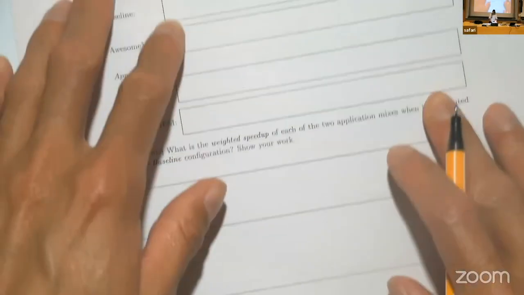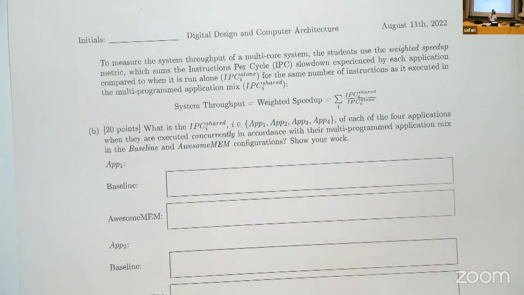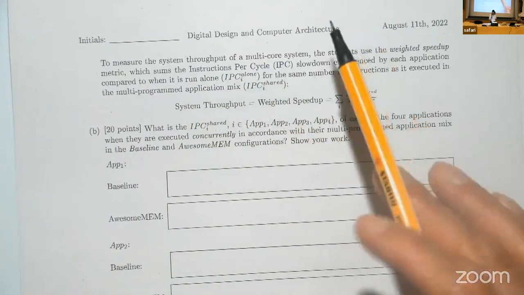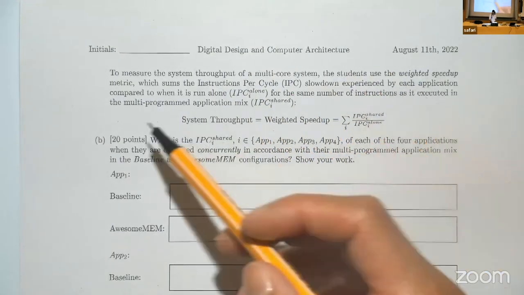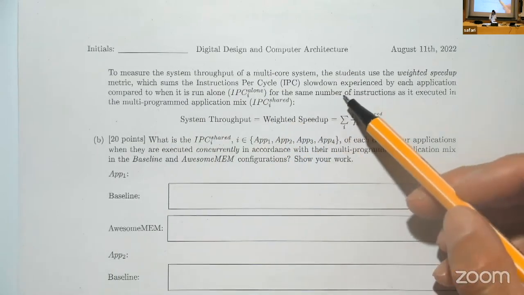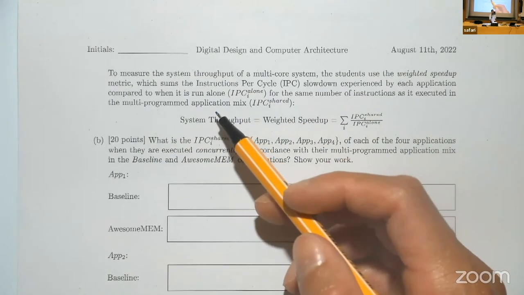Okay, it's quite straightforward. And then here it's telling you, probably you are not familiar with this metric, but we are giving the definition. So in the end it becomes again a math problem. To measure the system throughput of a multi-core system, the students use the weighted speedup metric, which sums the slowdown, calculated from the IPC, instructions per cycle, that you just calculated, experienced by each application compared with when the application is running alone.